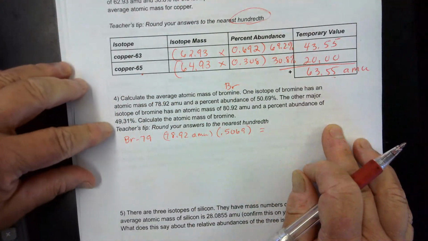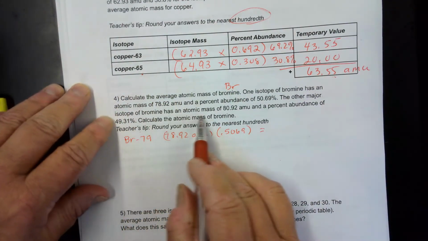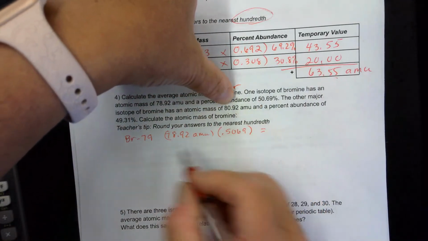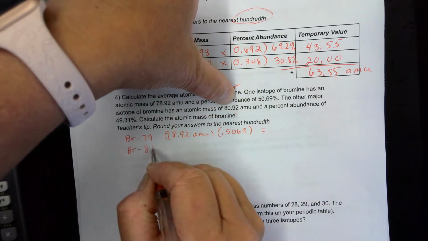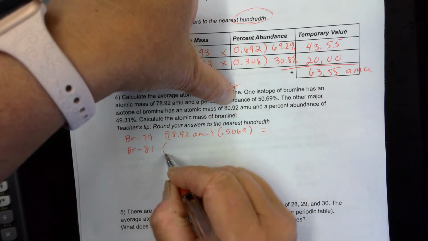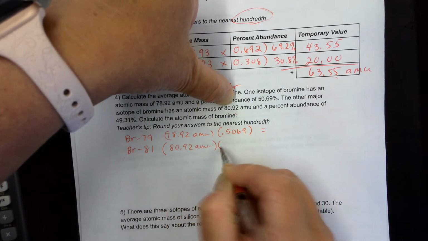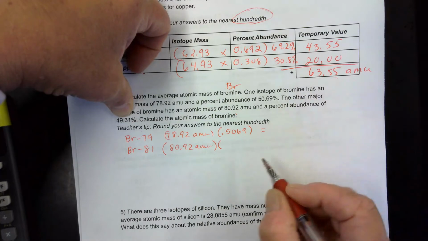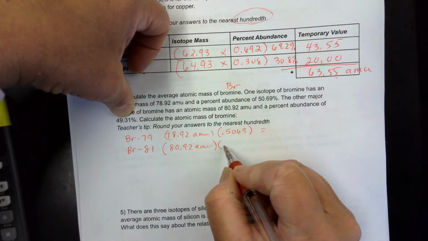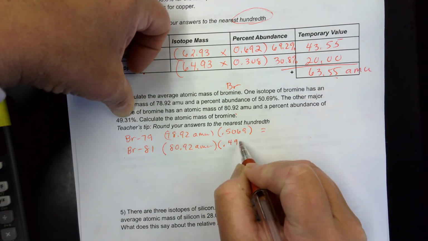I'm going to line up the next line. The other major isotope of bromine has an atomic mass of 80.92, so we'll call that bromine 81. It has a mass of 80.92 AMUs. And the percent abundance of that one is 49.31. So as a decimal, that is 0.4931.